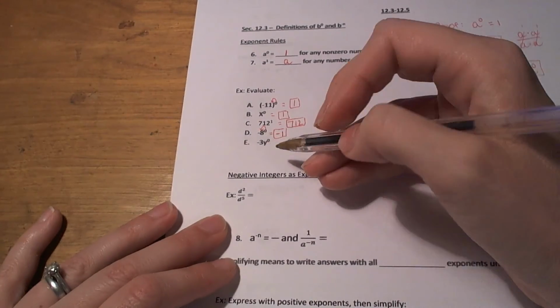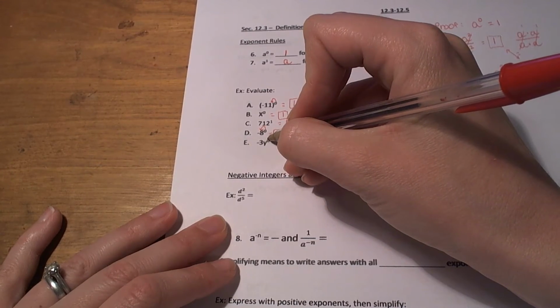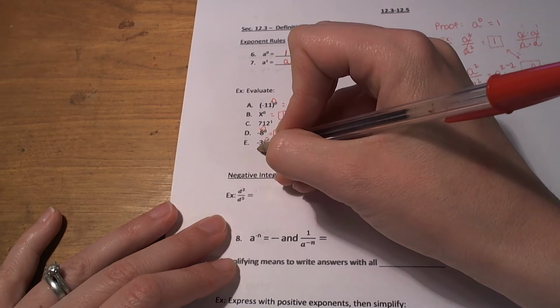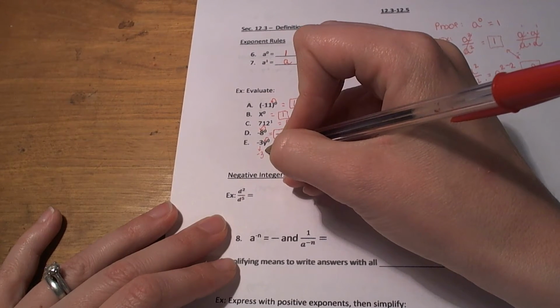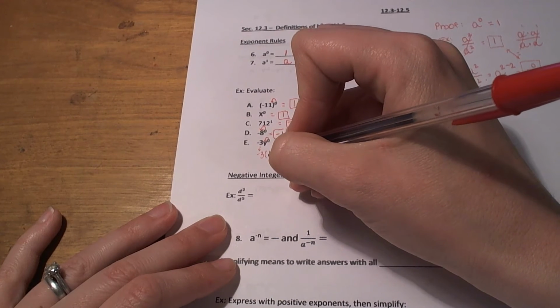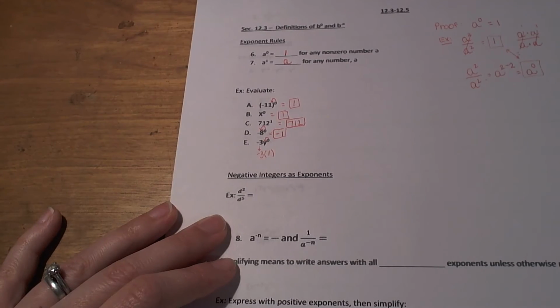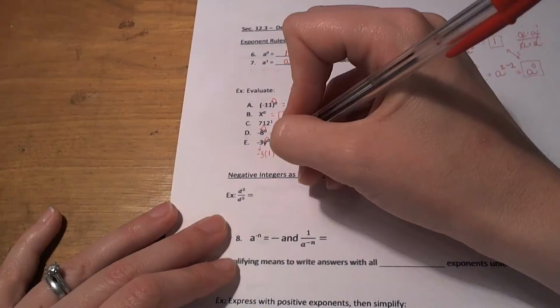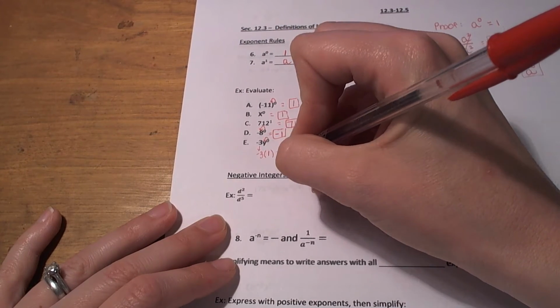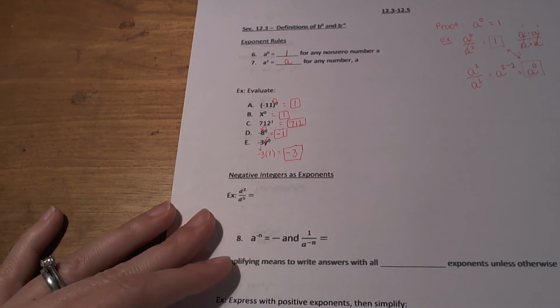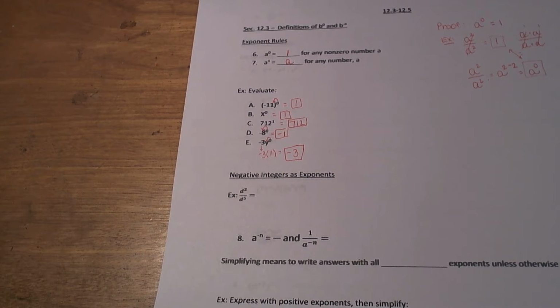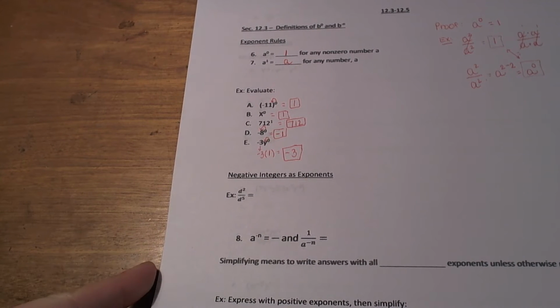For example E, the 0 power only applies to the y, and the negative 3 continues in the problem. And so the negative 3 comes down, y to the 0 power is 1, and then fully simplifying, negative 3 times 1 gives us negative 3 for our final answer. So that goes through rules number 6 and 7 of any value to a 0 power and any value to the first power.